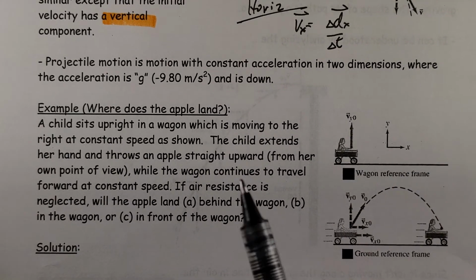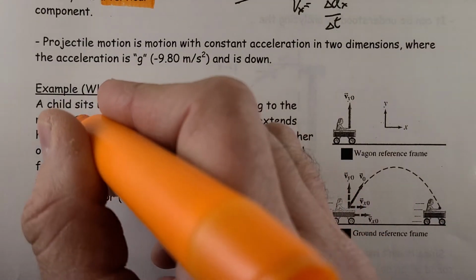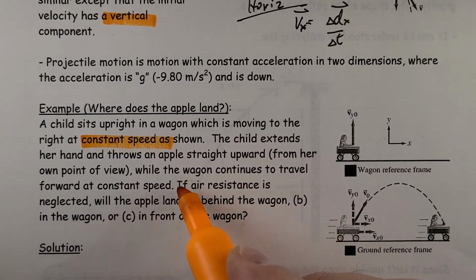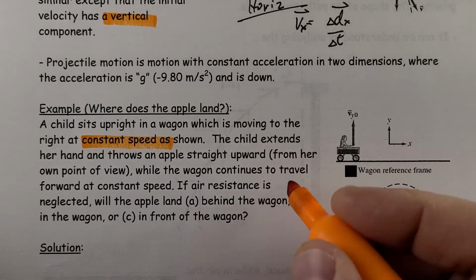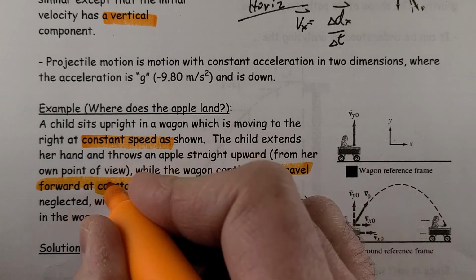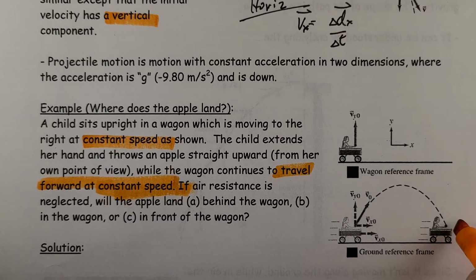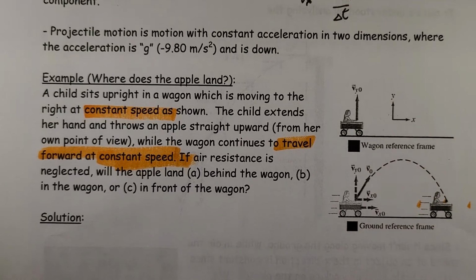A child sits upright in a wagon which is moving to the right at constant speed. That's important. The child extends her hand and throws an apple straight upward from her point of view, while the wagon continues to travel to the right at constant speed. The air resistance is negligible. Where does the apple land? Does it land in her hand? Does it land behind her? Does it land in front of her?